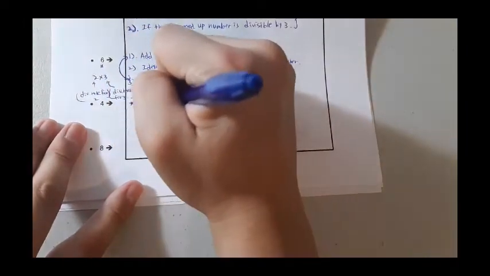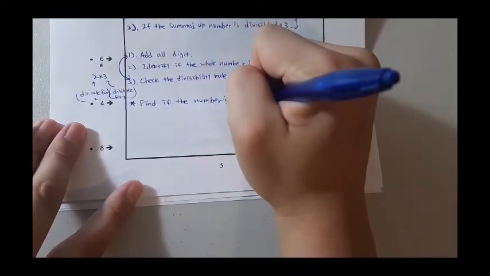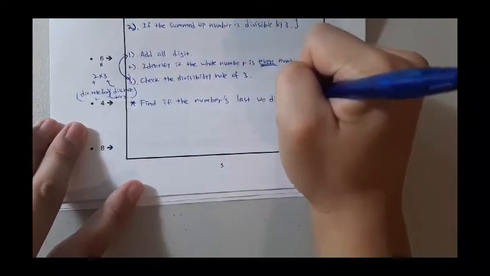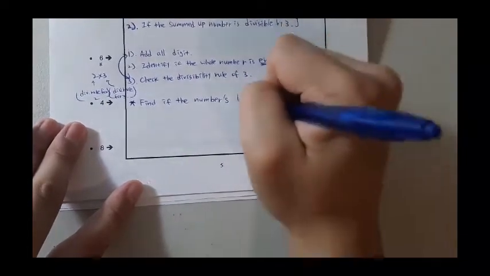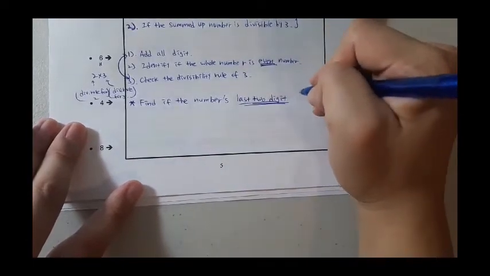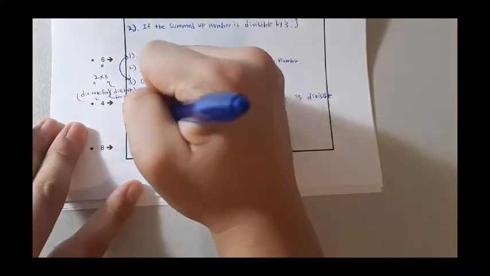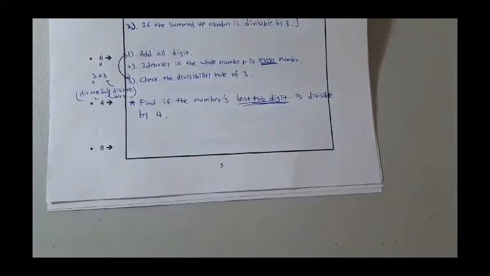Find out if the last 2-digit number of the whole number is divisible by 4, that means you have a whole number that is divisible by 4.